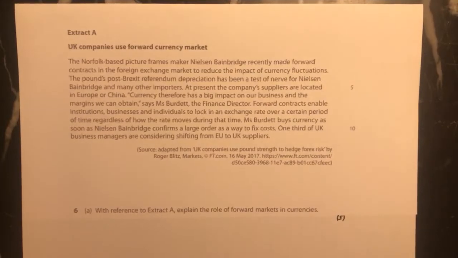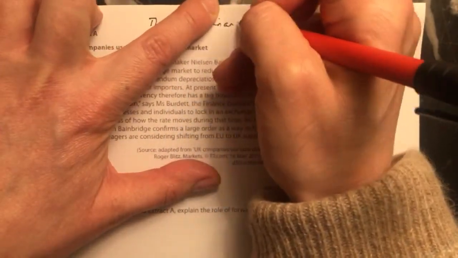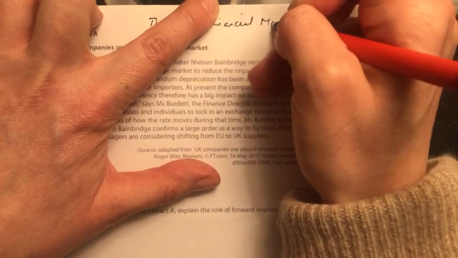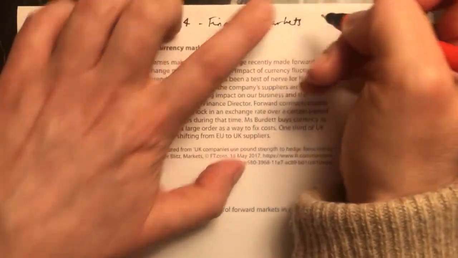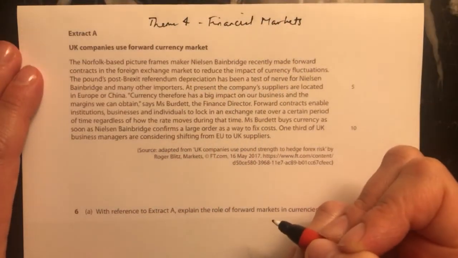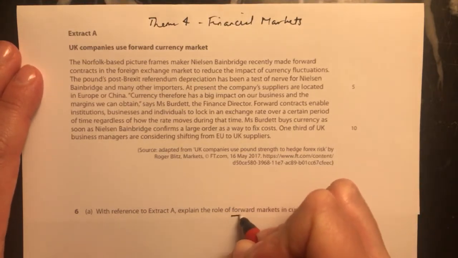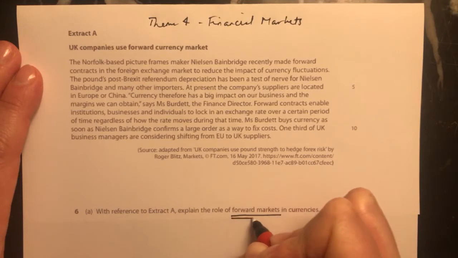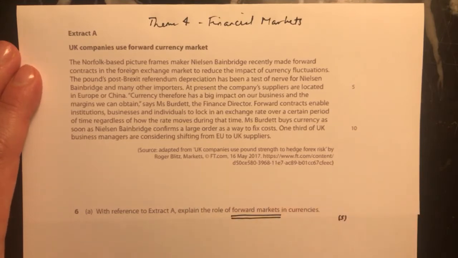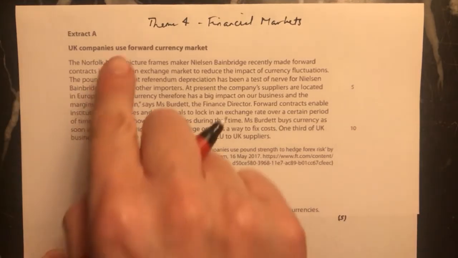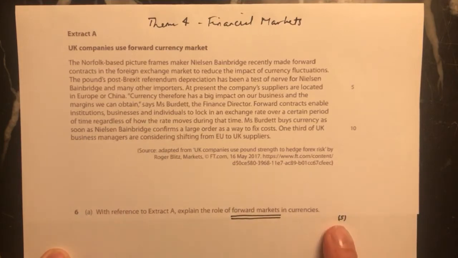So this is something really specific to theme 4 when you learn about financial markets. And one of the aspects of financial markets that you learn about is that one of their functions is to provide forward markets. So that's where this comes from in your specification. First of all, we're going to have a look at this extract here, and then we're going to talk about this 5-mark question, which is an explain question.